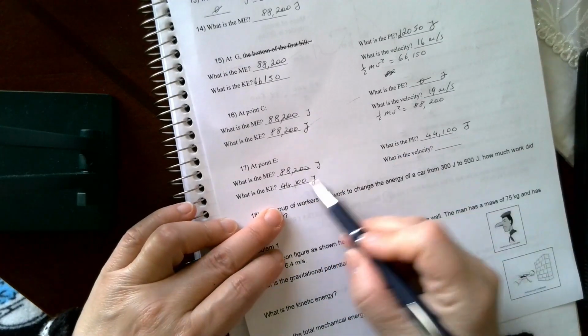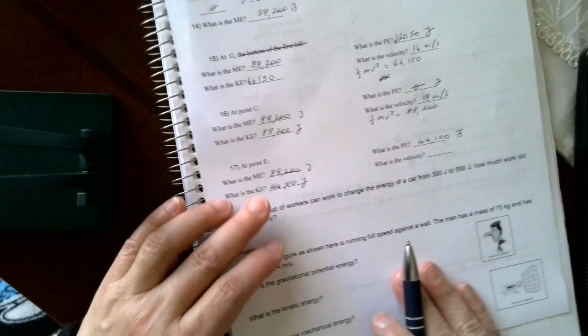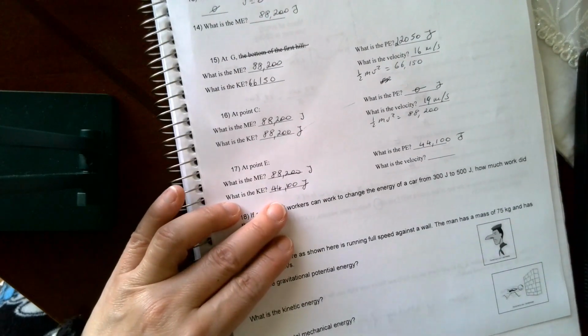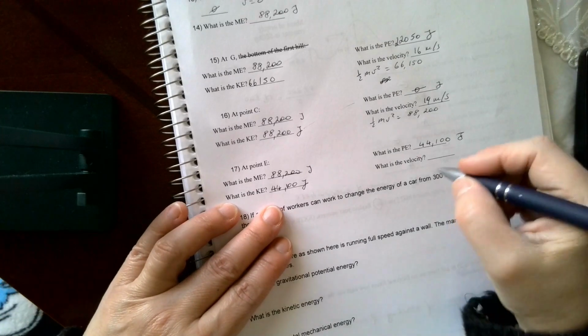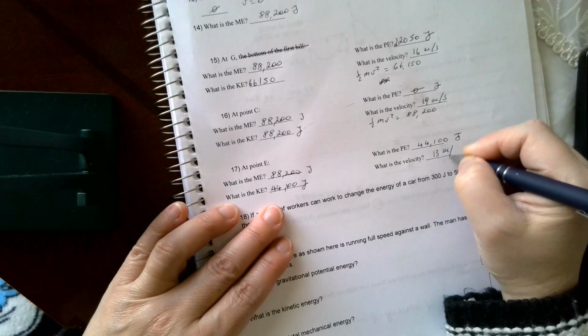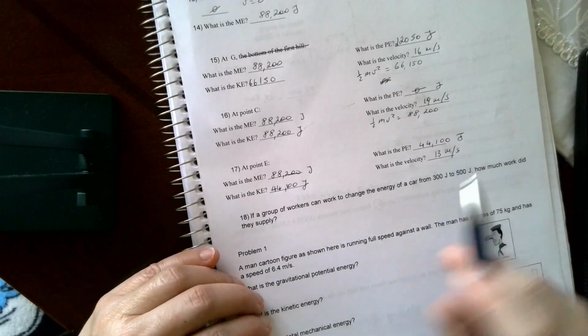And velocity, again, when you add together, you got to have that number there. What is the velocity? So 44100 times 2 divided by 500 inverse, whatever. So 13.2, so 13 meters per second is going to be the answer for that one.